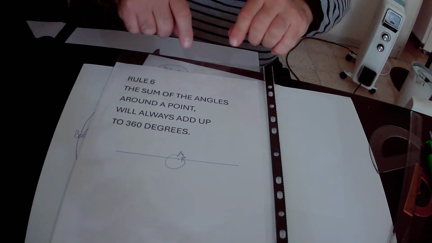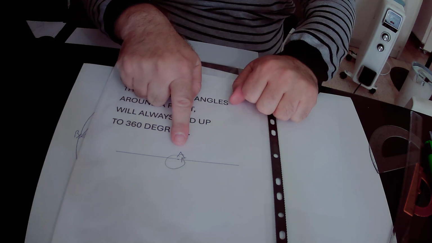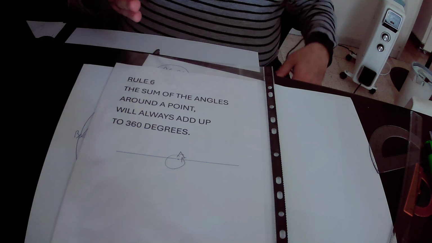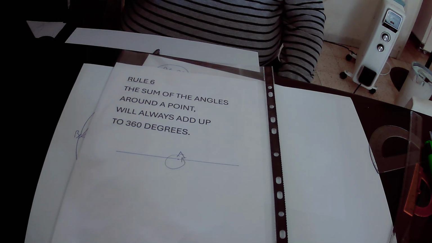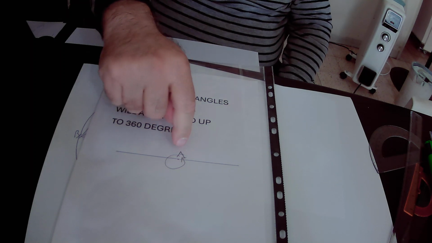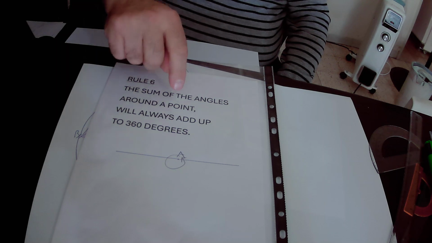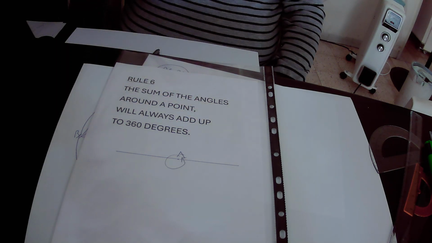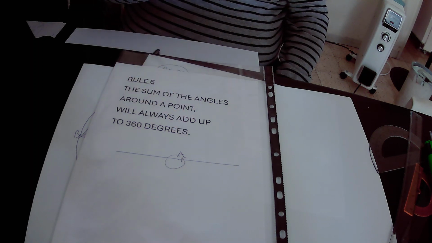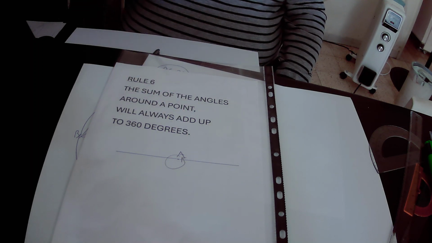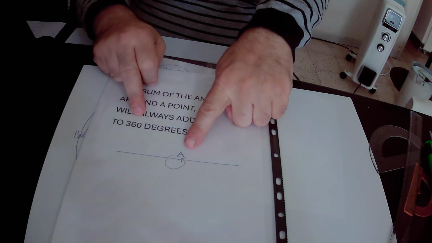So in the drawing we have, this is point A, and according to rule number 6, the sum of the angles around point A must be equal to 360 degrees. In order to prove that this rule is true, I drew this straight line that passes through point A.